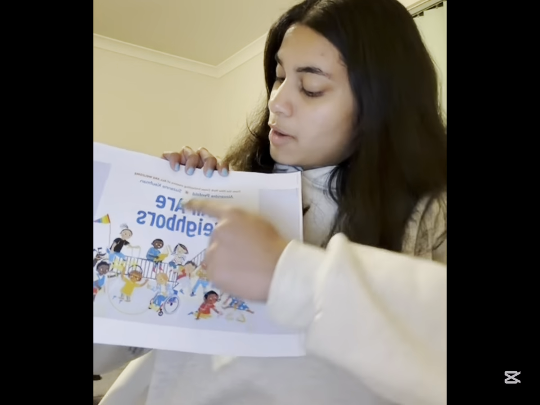So who's ready? Okay, let's read it. Look at this: All Our Neighbors by Alexandra Penfold and Suzanne Kaufman. So look at them. Do they look different or are they the same? Yeah, they all look different. Okay, let's read.